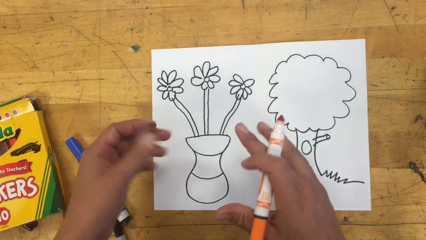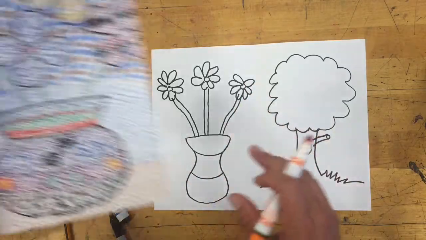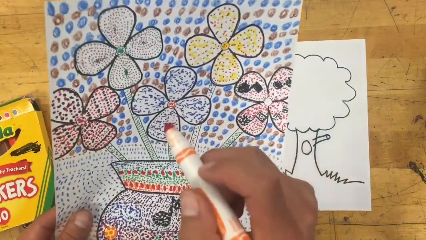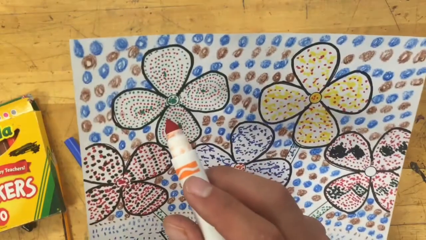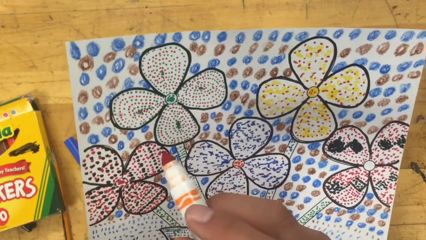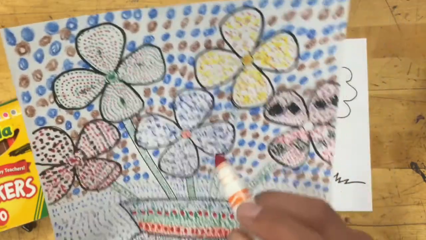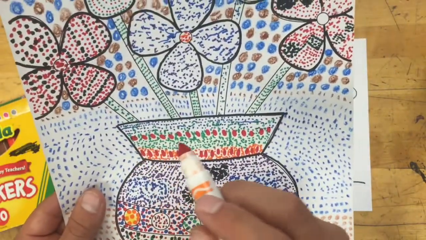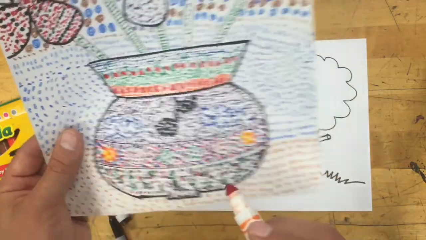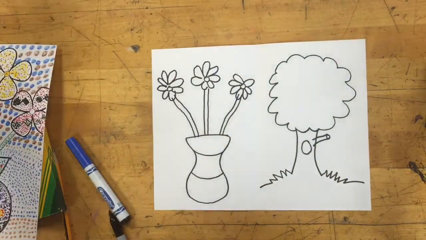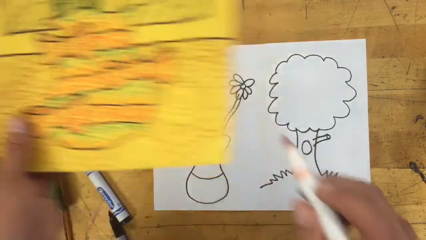So as you start this, basically when you see some of the examples, you can see how they're just dotted. Now some kids actually dot almost in a pattern or in some sort of line or texture. Some do a little bigger dots and smaller dots. Some people combine different scenes. Some people do almost like patterns with certain colors.